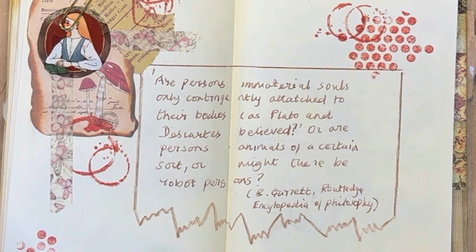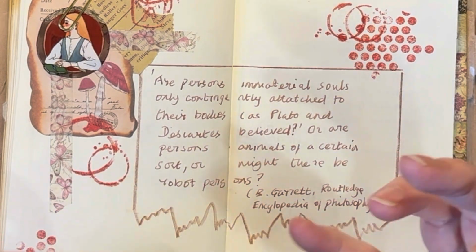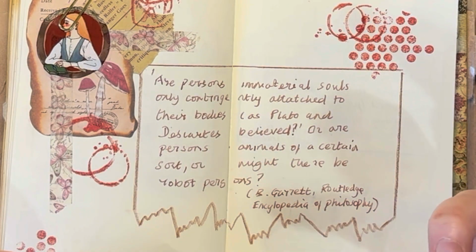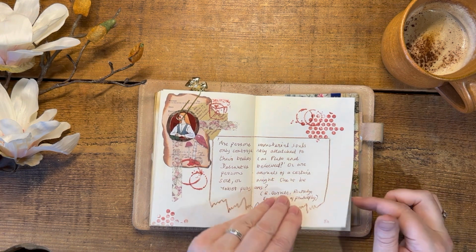On the other hand, you might want to argue that the person is attached to a specific body. So he says here, or are persons animals? So animals of a certain sort, presumably human. Or might there be robot persons? We're getting further and further with research into artificial intelligence. Is there going to become a point where we might want to think that an artificially created intelligence is a person? Interesting. So a little bit more for me to get my teeth into there.